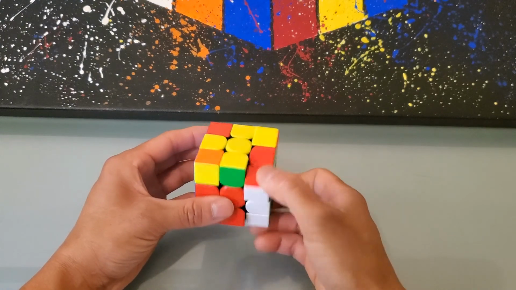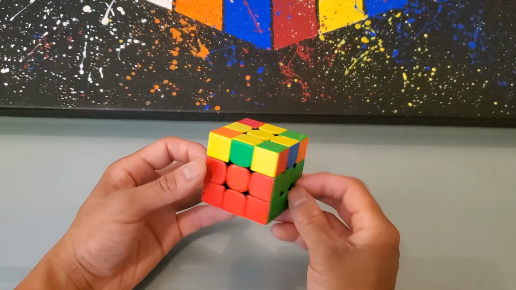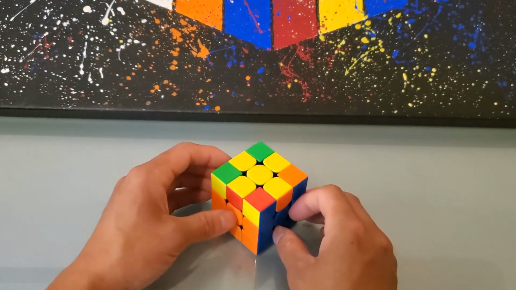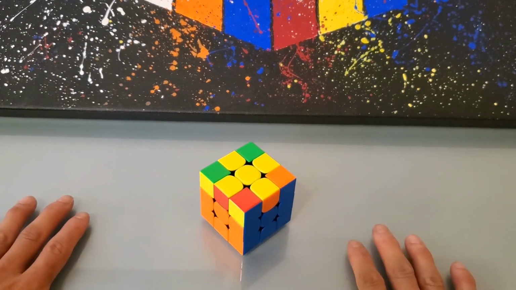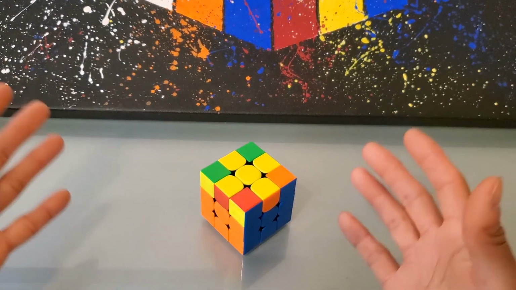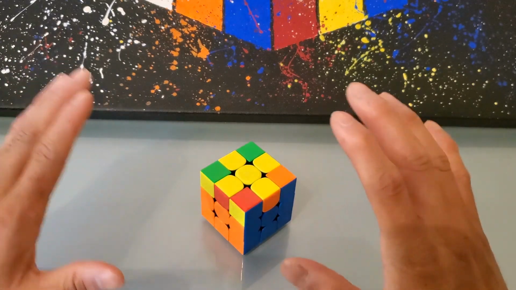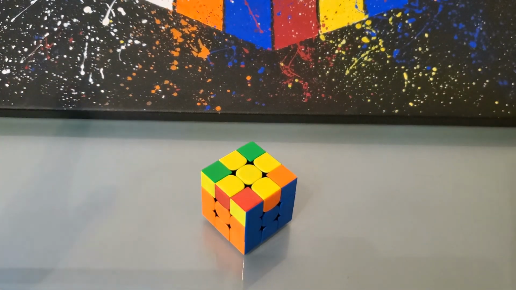Away, right finger down. That is F2L, ladies and gentlemen. Oh my gosh. Good luck. F2L is amazing. You need a lot of practice. You got this. All right? You got this.